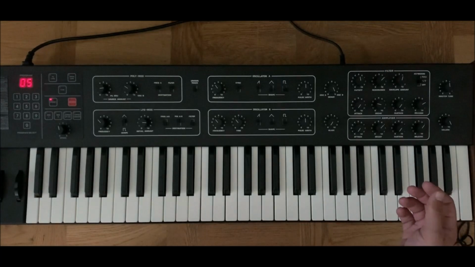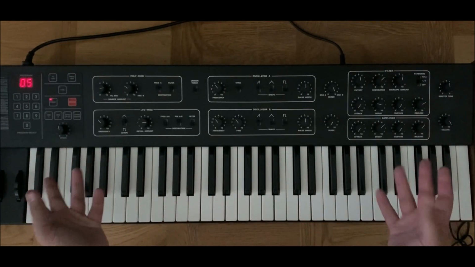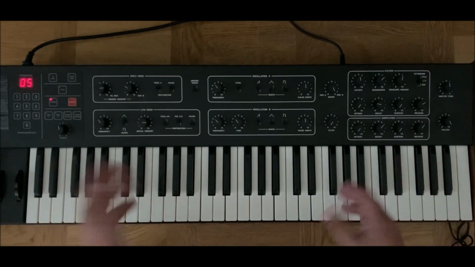Yeah, this is the kind of stuff it's really good at, using polymod, and since the resonant feedback is as loud as the oscillators, you get a really nice sound.